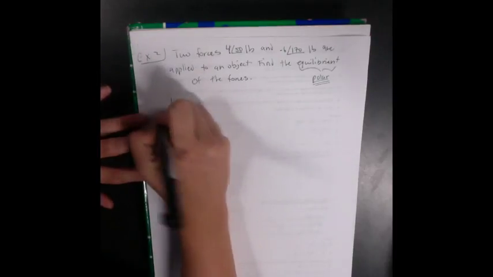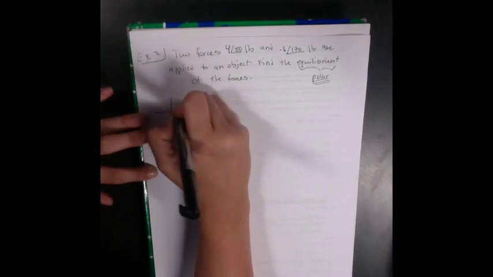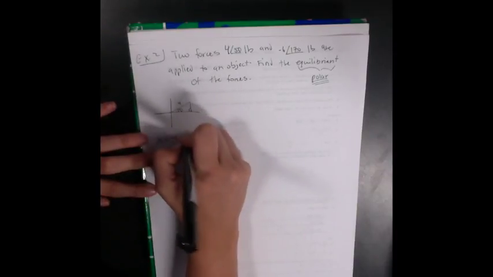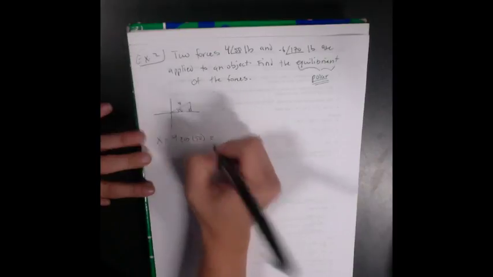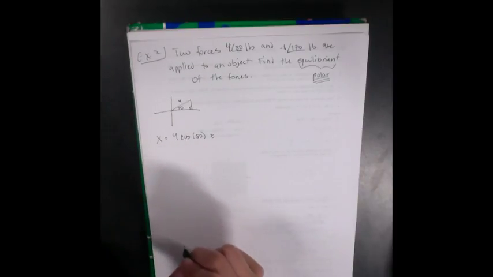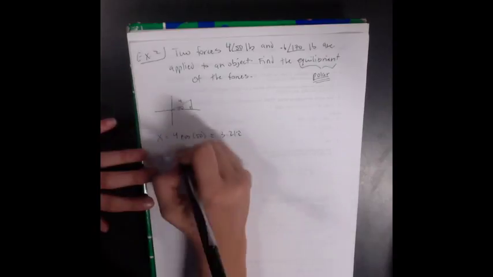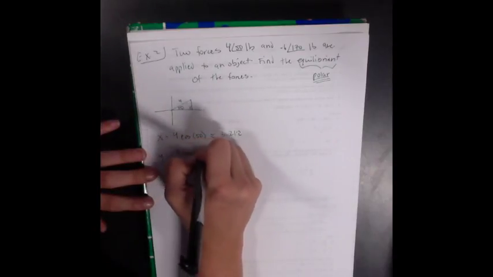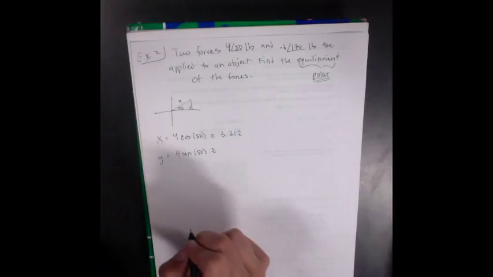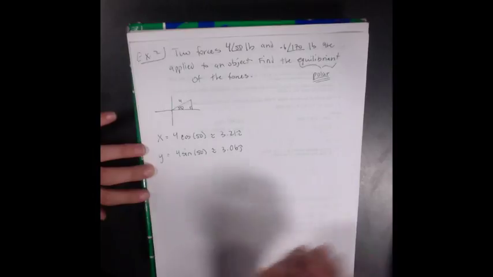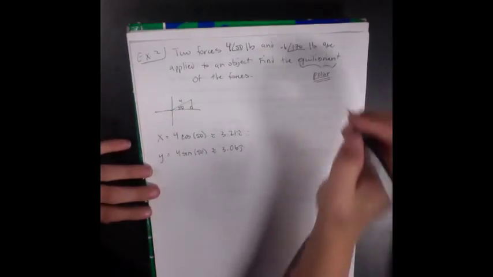So we first take these and convert them to rectangular. So 50 degrees puts me here with an r of 4. X is always r cosine of theta, which will give me 3.21, that's my i hat. Make sure your calculator is in degree mode. Y is r sine of theta, which gives me 4 sine of 50, which is about 3.06 j hat. Now they're both in the first quadrant, so they are both positive.